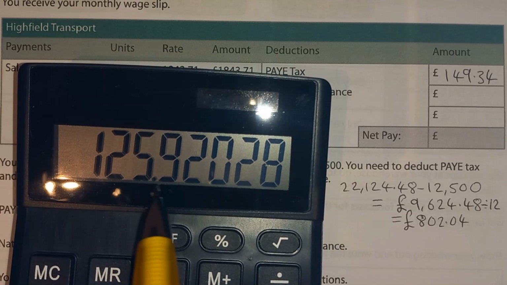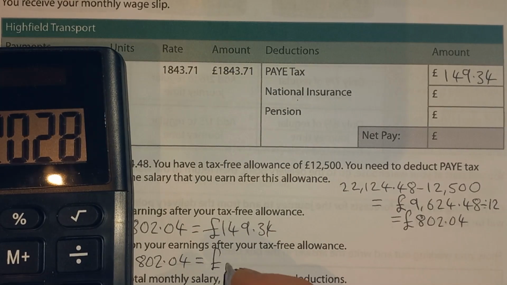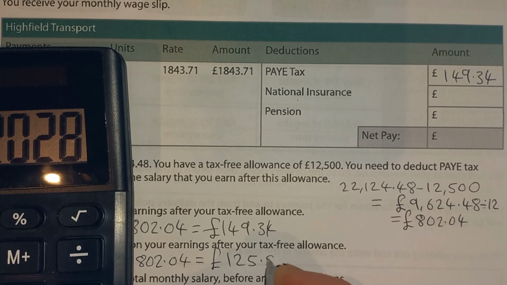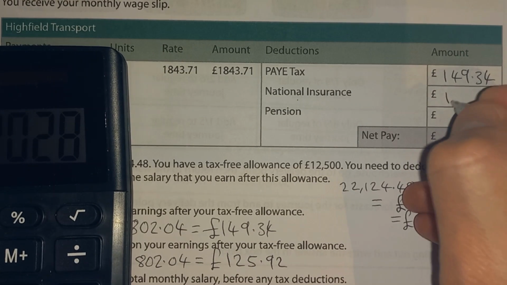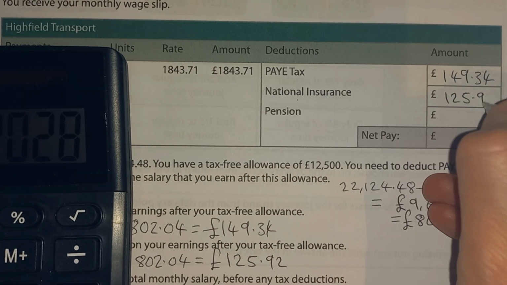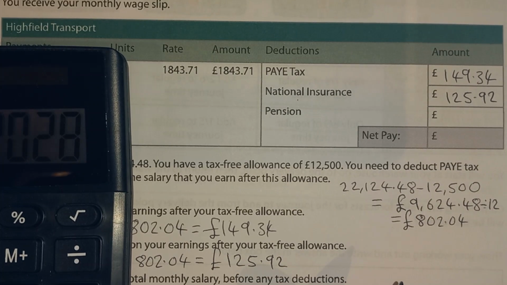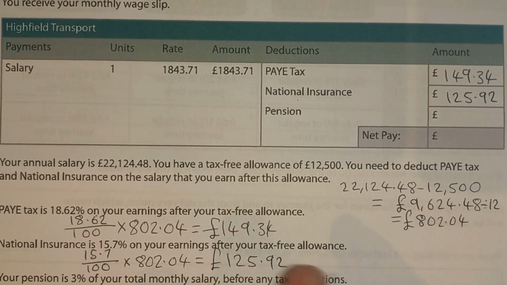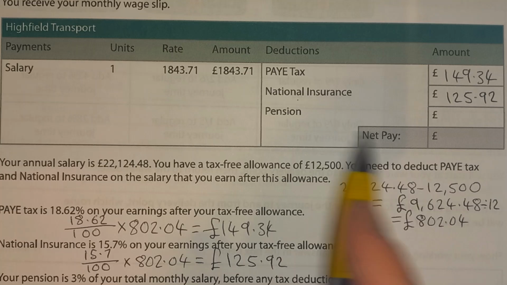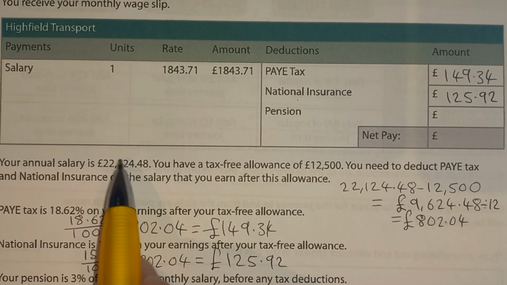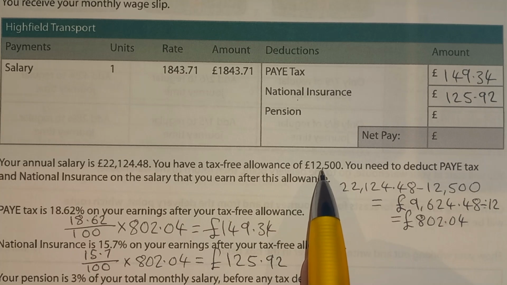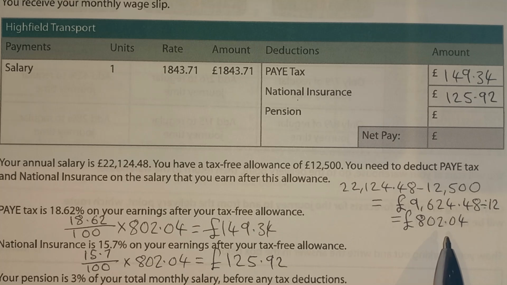And we get £125.92. And we can put that up there. Because this is a pay slip, it's monthly, so we needed to start off with annual salaries to take off the allowance, but then we've gone straight down to working everything out on a monthly basis.